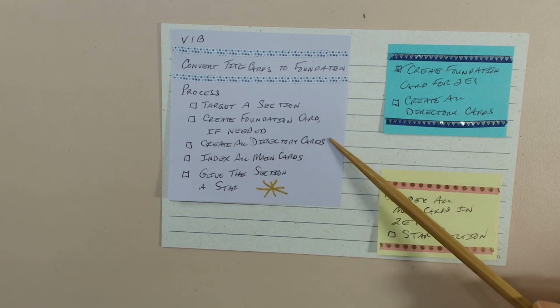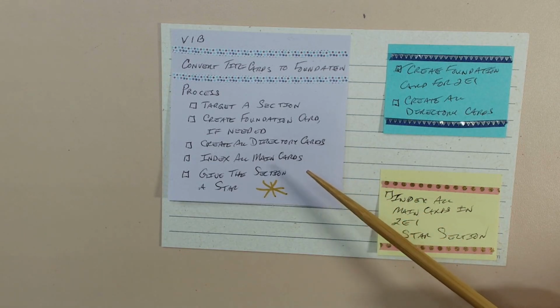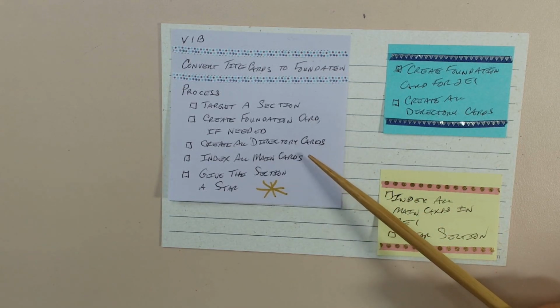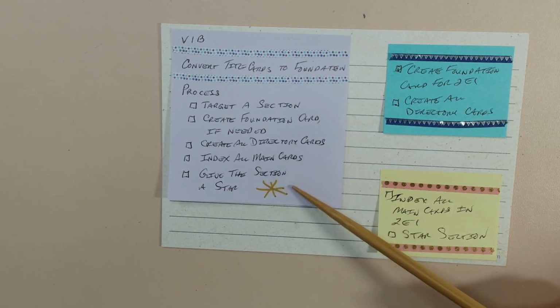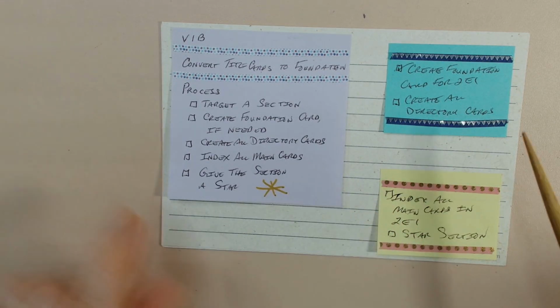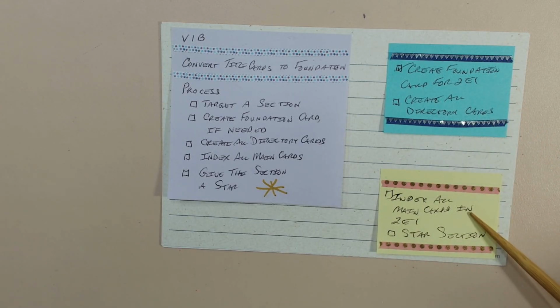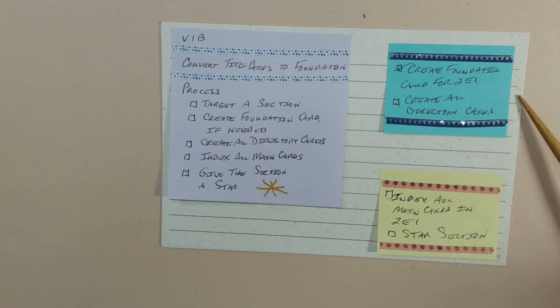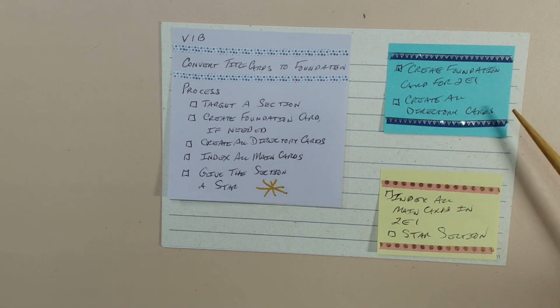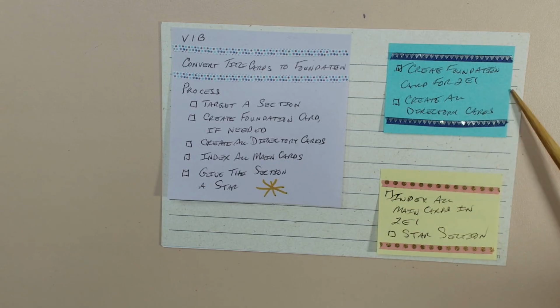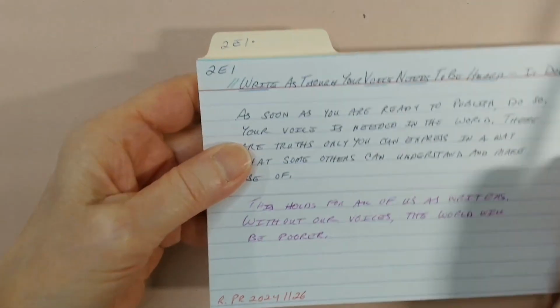I'll create all directory cards for that section. I'll make sure all main cards in the section are indexed, and then I'll give it a gold star. And in this case, I've made some tasks that are sufficient to accomplish in a given day, so I could throw these onto my clipboard if I've chosen to do one or the other in a certain day. And here's what I mean.